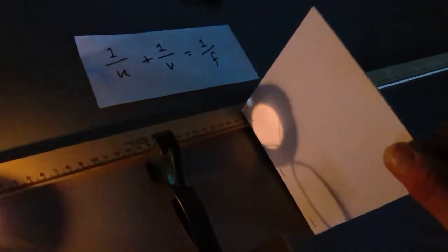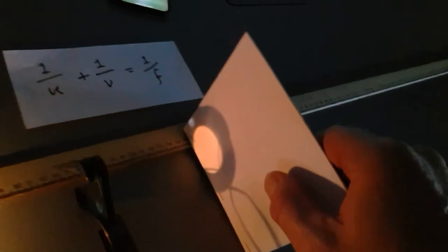And then again, what do we get? There's something there. It's like a very large, blurry image, but it's not focusing, which is interesting, isn't it? You can find out why that's not the case. So at u equals f, we don't get an image.